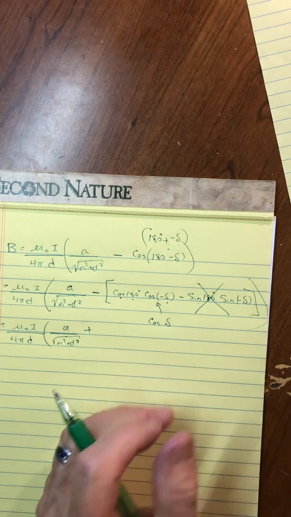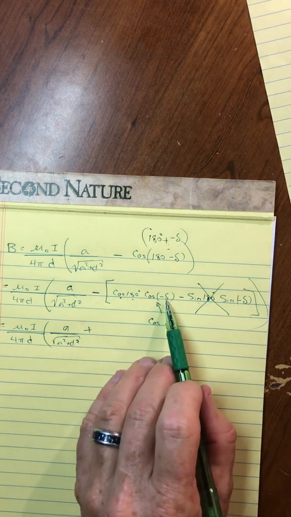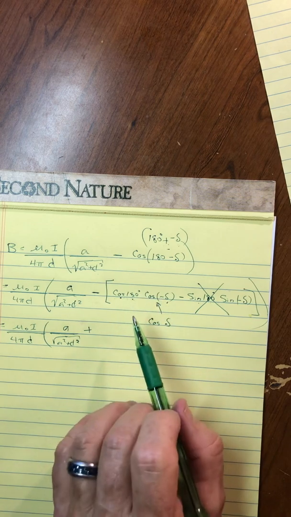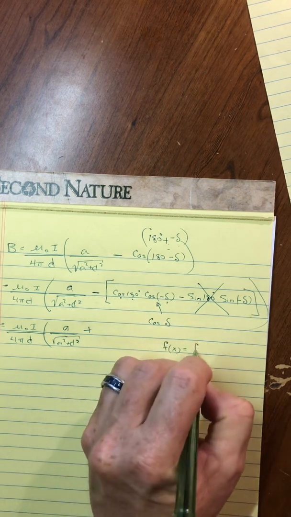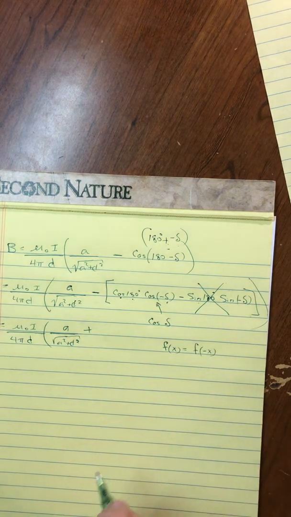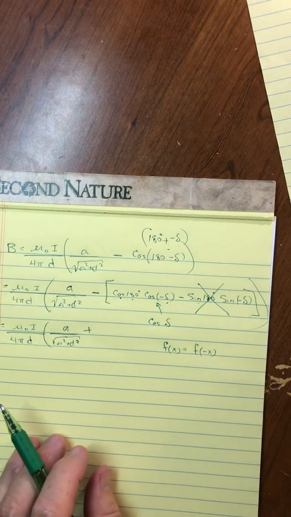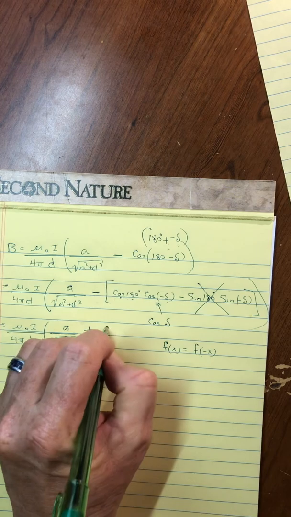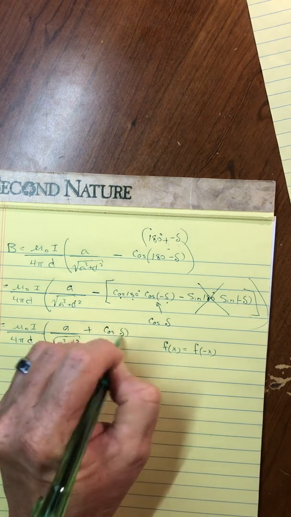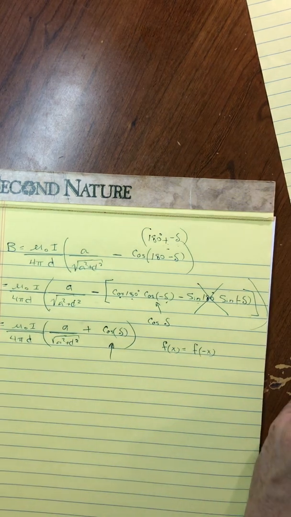It's not like we've been doing with the sines, where it's an odd function. An odd function meant we can take the positive value of the angle and put the negative out front. An even function means f of x is equal to f of negative x. So we can just ignore the negative for any even function. And so that's what I'm going to do. I'm just going to ignore the negative part and call it cosine delta.